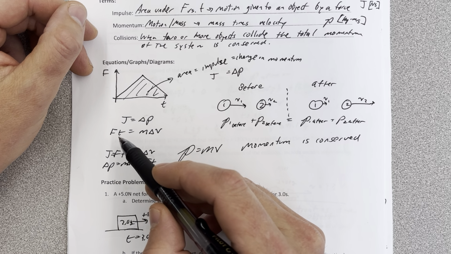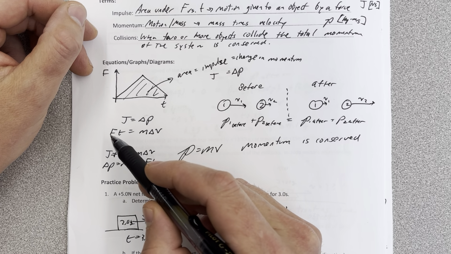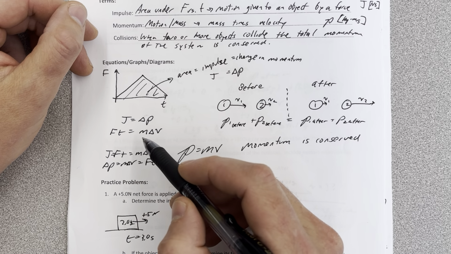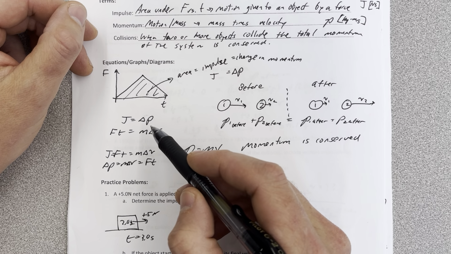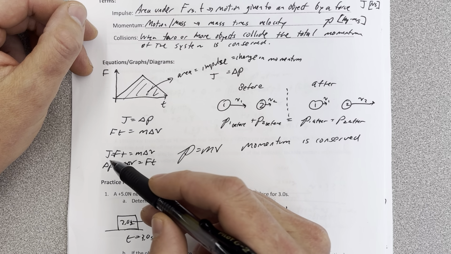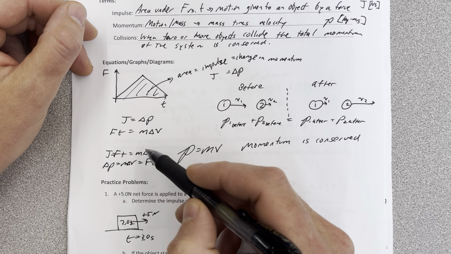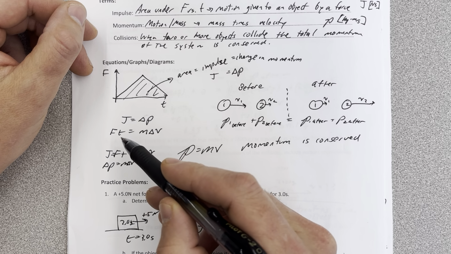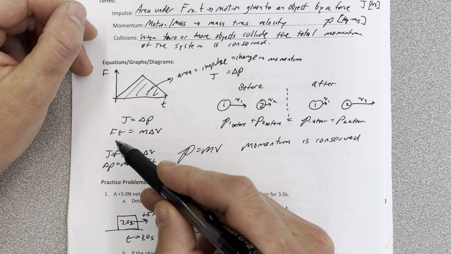Force times time is impulse, if we're talking about a constant force. Mass times change in velocity is the change in momentum. So J equals force times time equals m delta v. You could think of this as a cross equality as well.